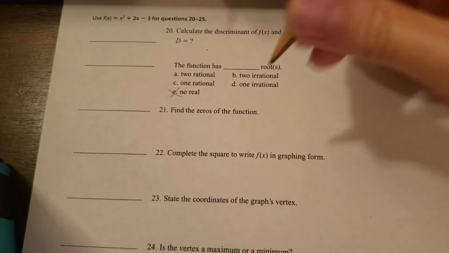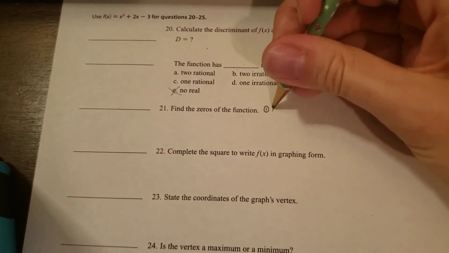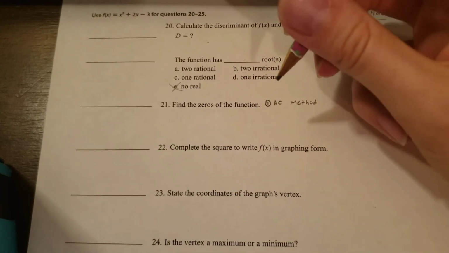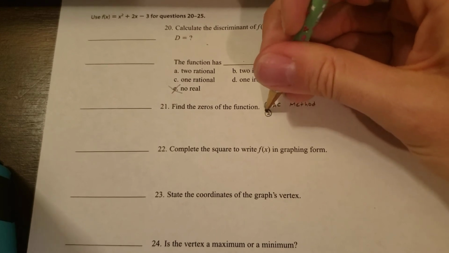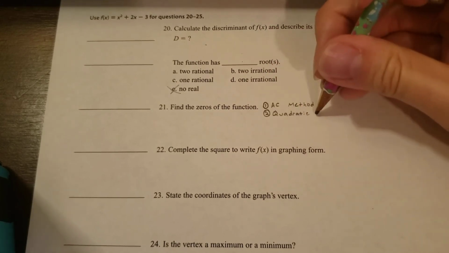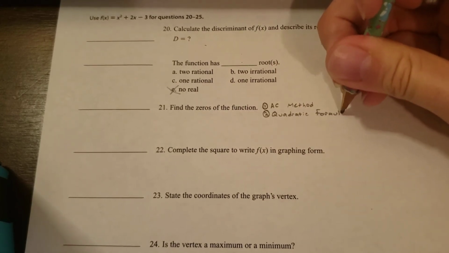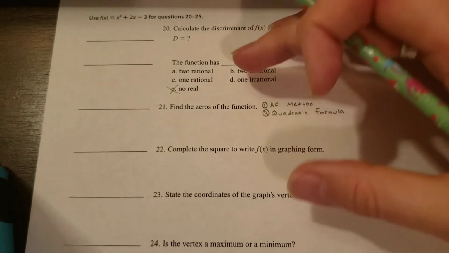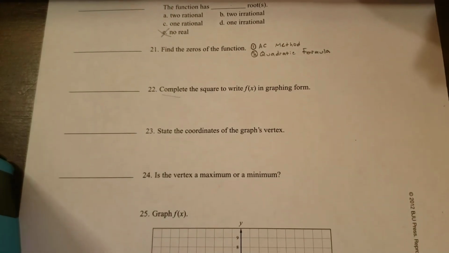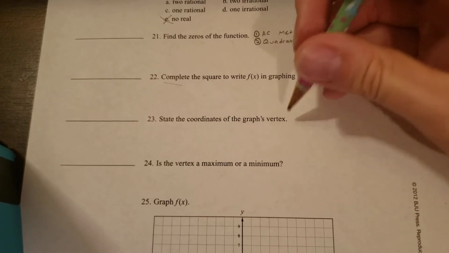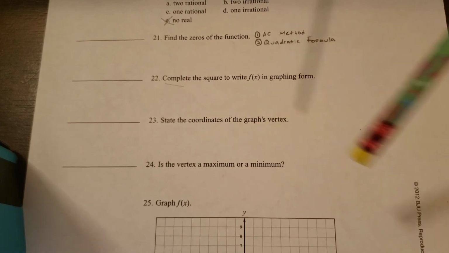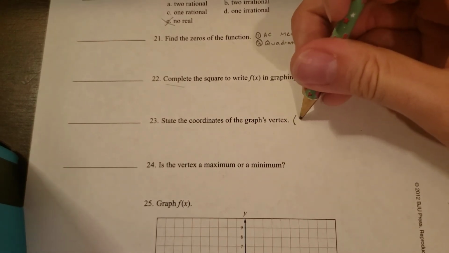Find the zeros. Again, you can first try using the AC method. If that doesn't work, I recommend just going straight to the quadratic formula. Ooh, completing the square to write in graphing form, please do so. State the coordinates of the graph's vertex. Again, after writing in graphing form, you basically just look and you have the info for the vertex. Again, the vertex is H, comma, K.